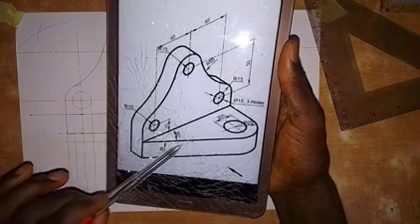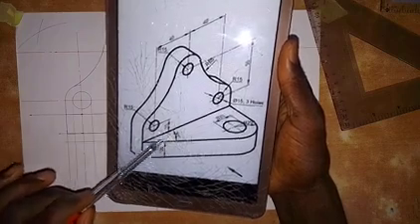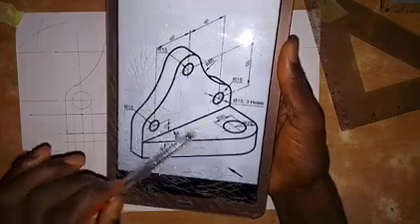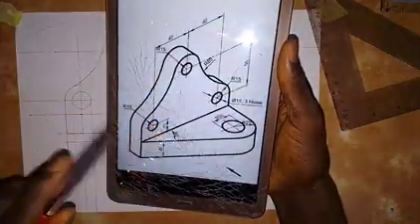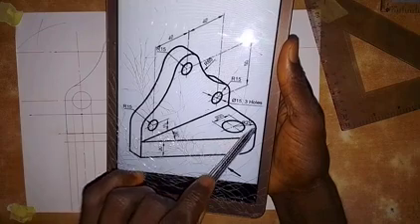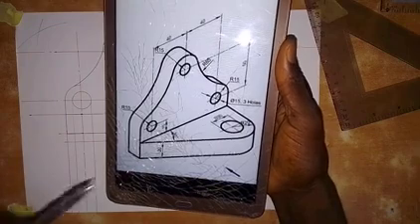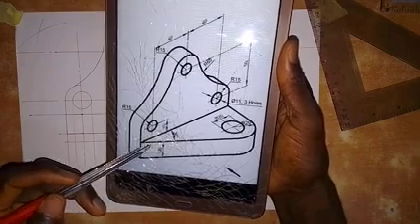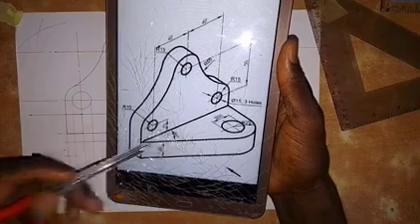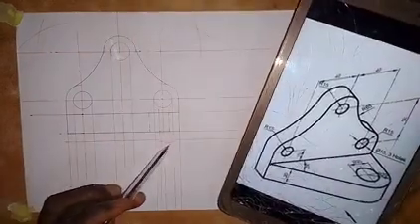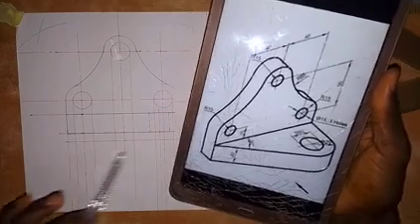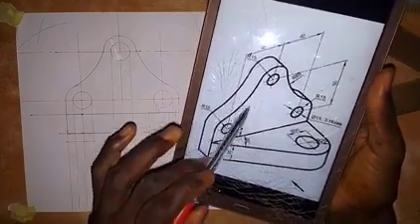So the angle between this line and this line is 30 degrees. Okay, and for this we have taken a measurement of 20, so we have already done that. So we just have to bring out this line. Okay, so this line that we have drawn, we are going to take 15, so it's going to be merged with this one.